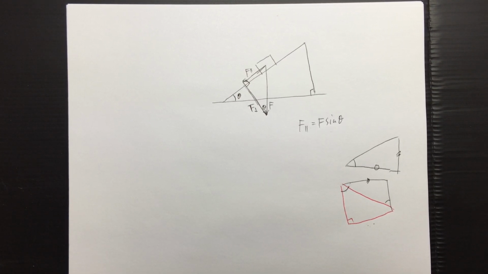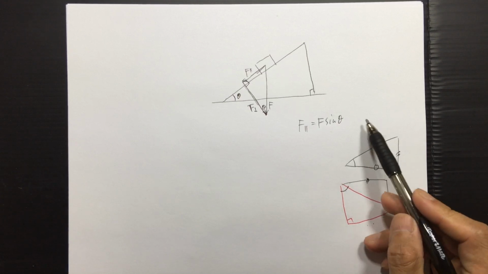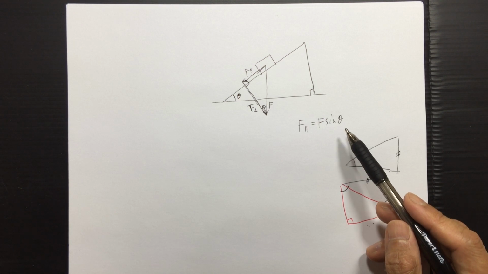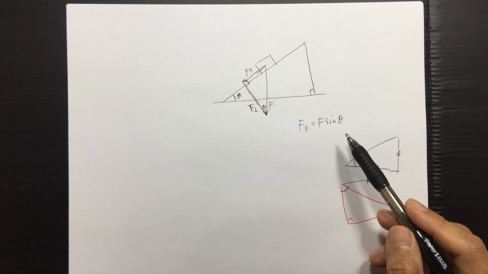Anyway, when sine is 0, what's sine 0? It's 0. I'm sorry, what's sine 0?